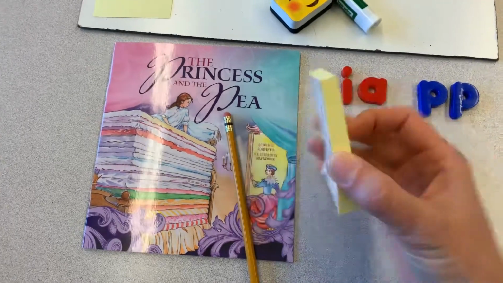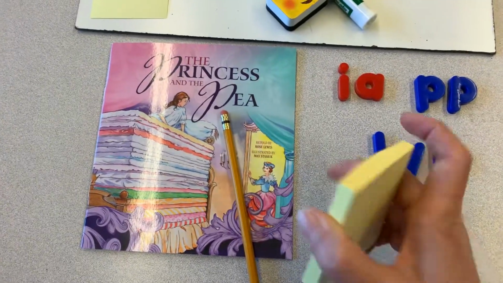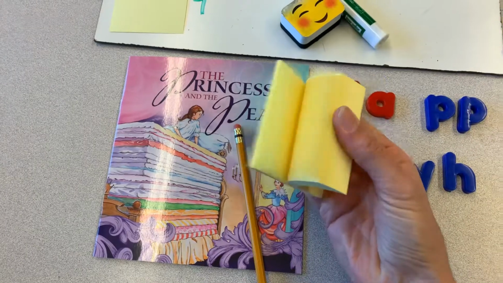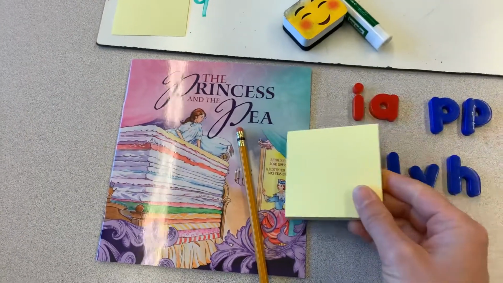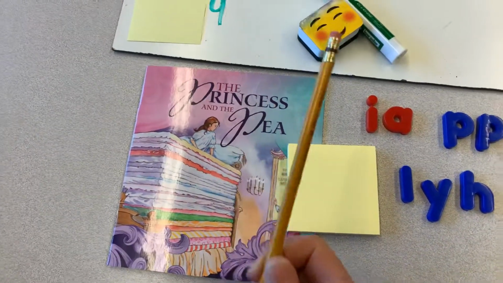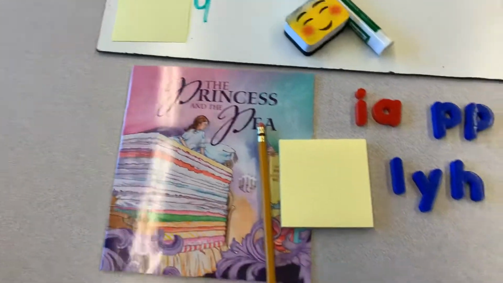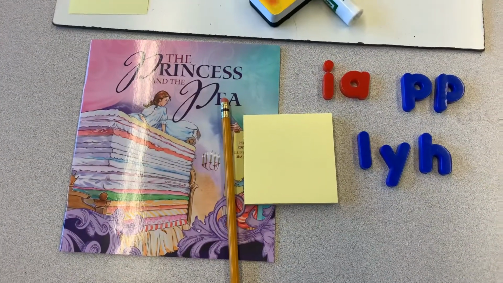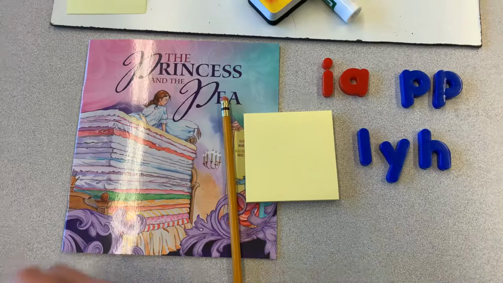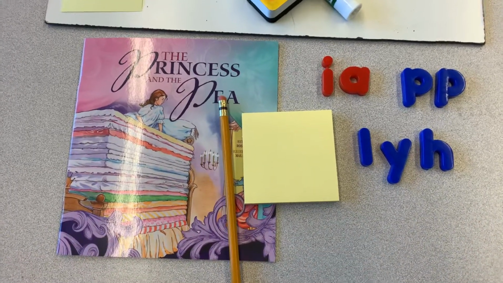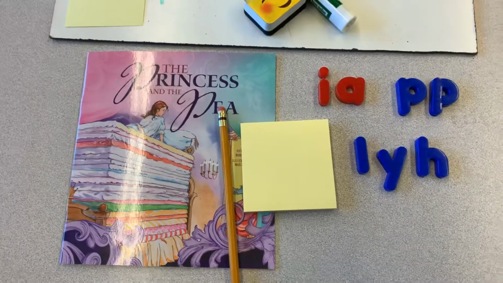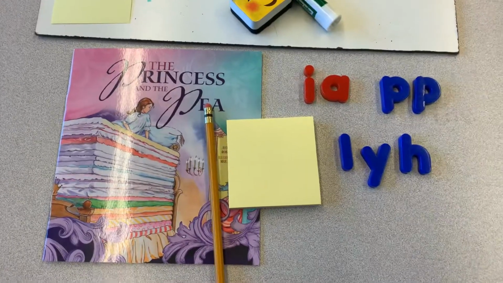You'll also need your sticky Post-it notes today. So if your mom or dad has a stack of Post-it notes, get those out. Pencil and the book, The Princess and the Pea. I'll give you a few moments to collect your supplies, or you can also pause the video right now and collect everything you need, and then we will begin.